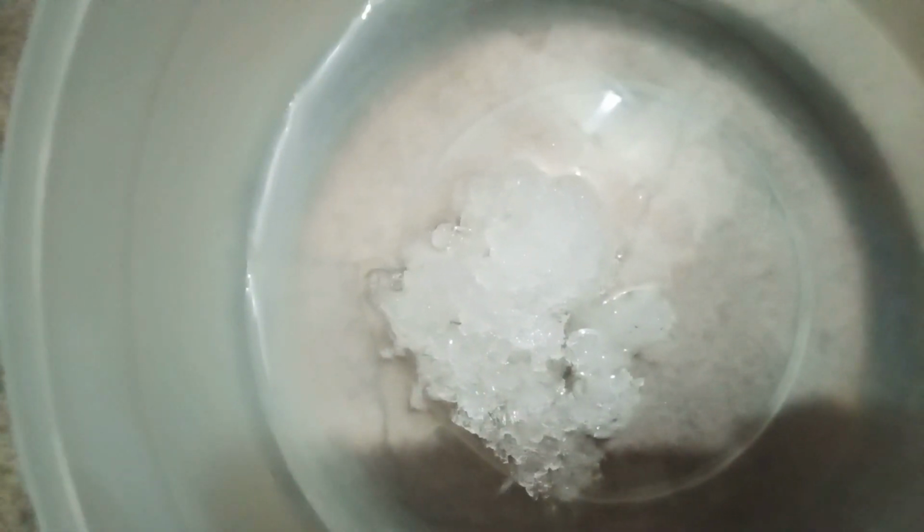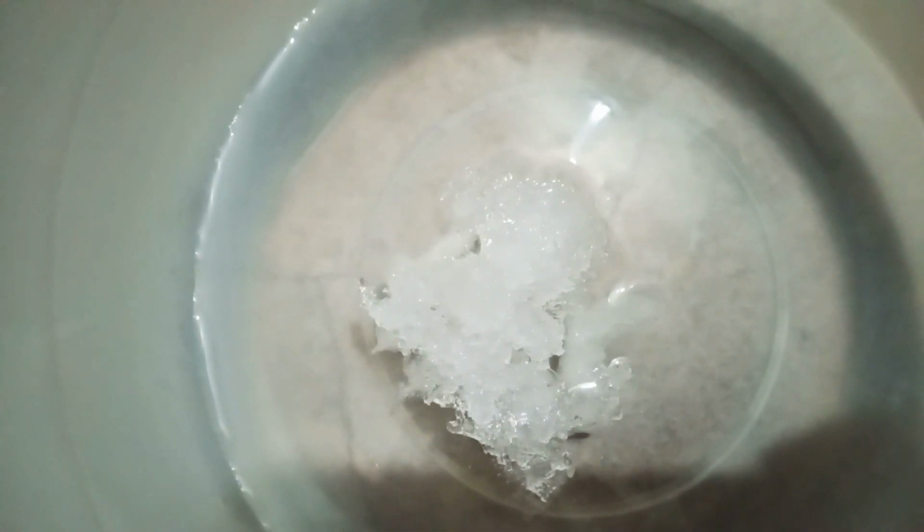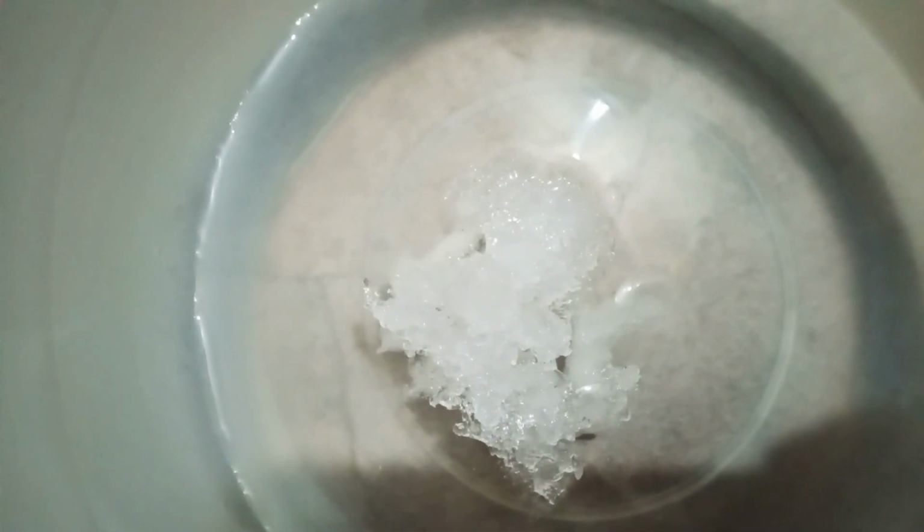It is in cool condition and it is in solid form and it has reduced size and volume. I will put this ice in water and it will increase in size and volume. Keep watching. Now this ice has been melted and it is converted into water, and the volume of this water is high.